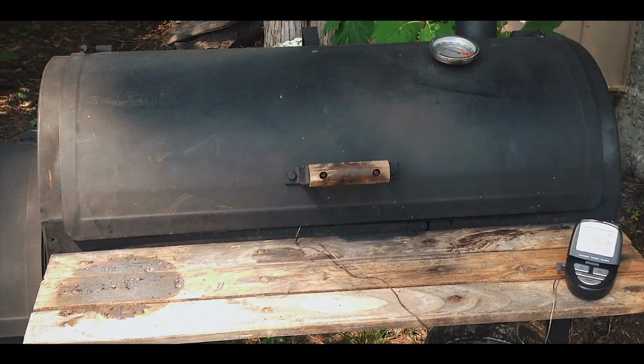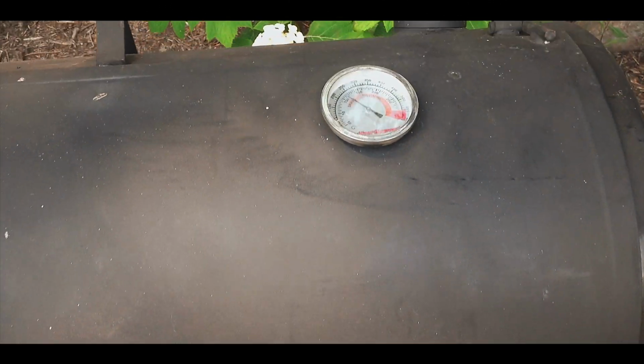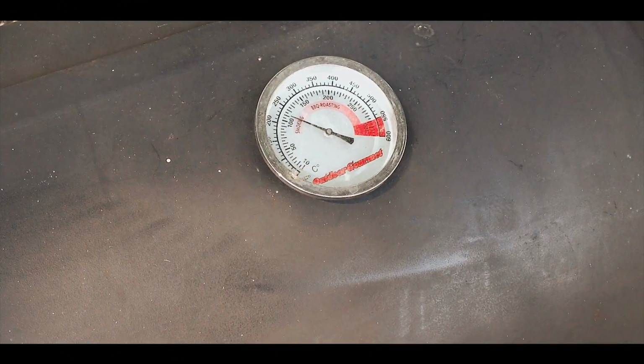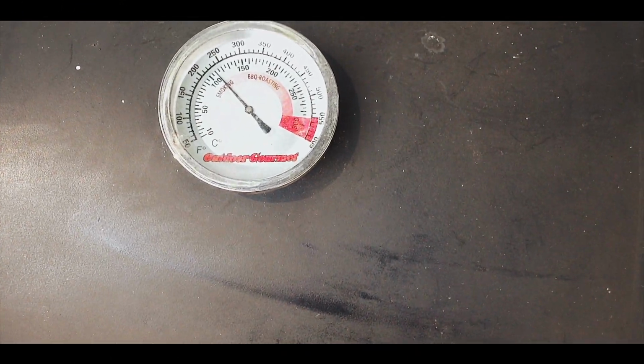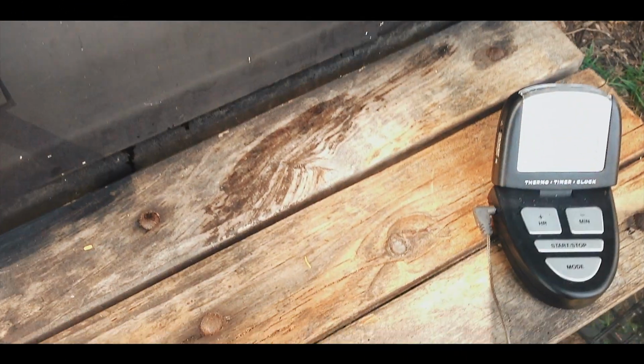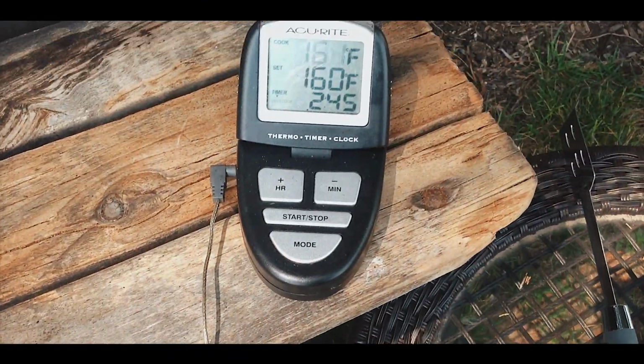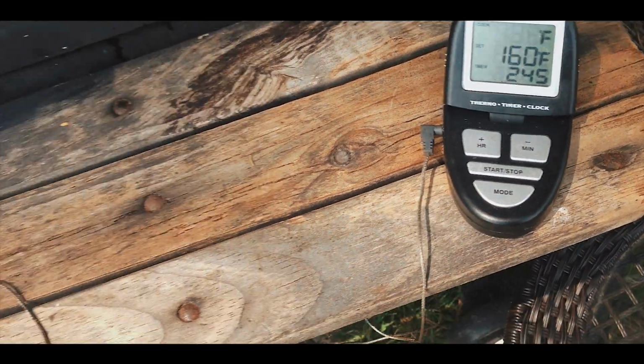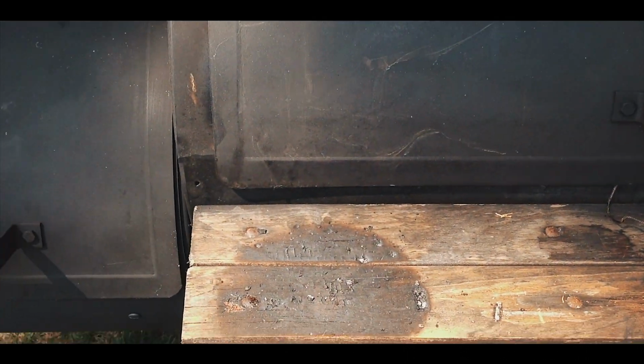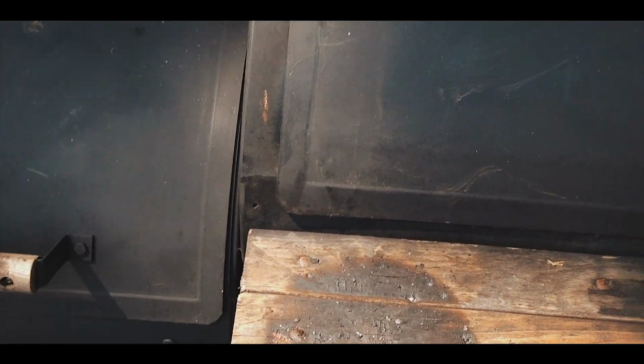Okay, here we are about 3 hours into this. We're still holding steady, perfect temperature, and we can see our meat is actually in the place that I've got the temperature gauge has actually reached 161 degrees. It's okay for it to go a little bit beyond that. 165 is fine. We're holding the right temperature.